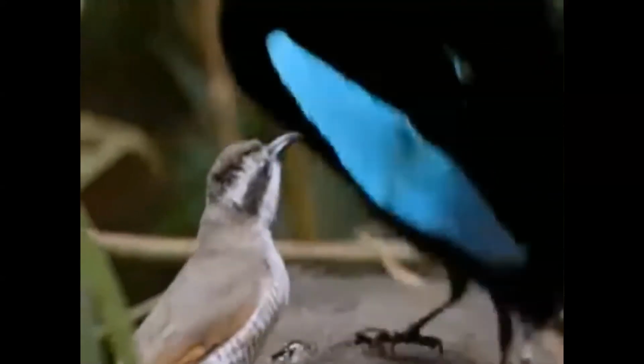Dude, that's freaky. But notice what the female looks like compared to the male.